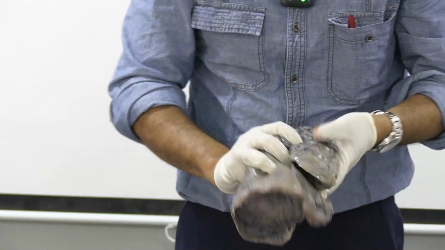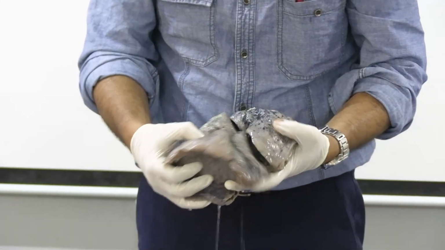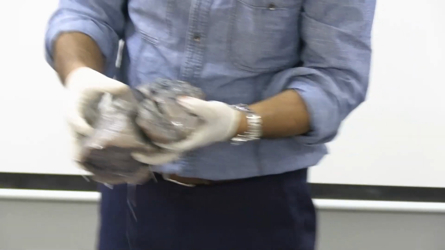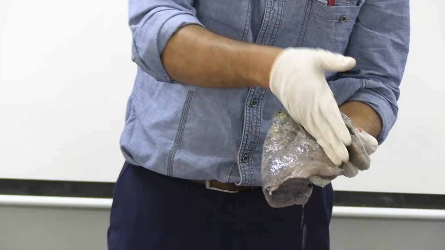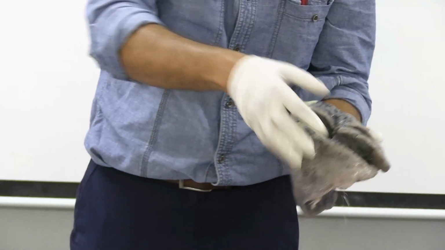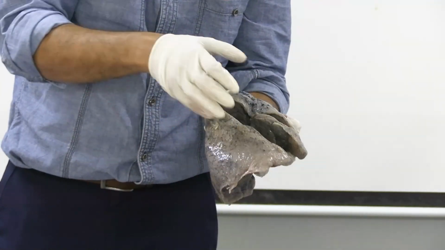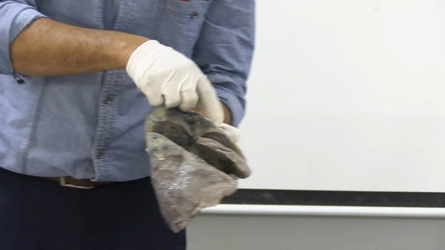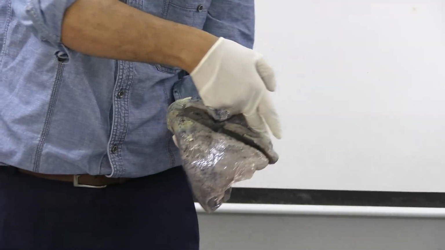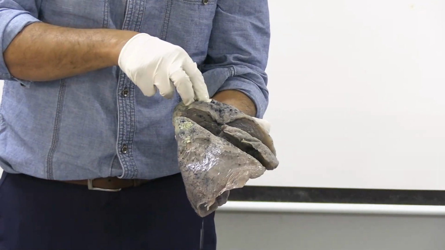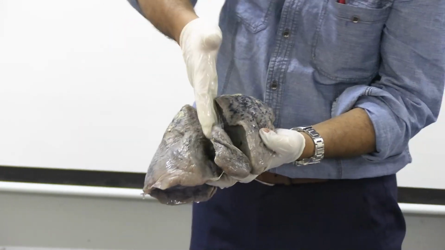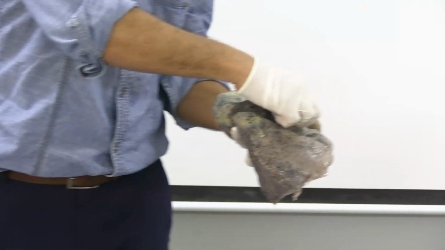Then we are going to identify the fissures. How many fissures do we have? Two fissures. How are we seeing them? This is one fissure, the oblique fissure. This fissure is splitting into upper lobe and lower lobe. And see that in the upper lobe, another fissure is coming over here, splitting this upper lobe into a middle one and an upper one. This fissure we call the horizontal fissure. This one is the oblique fissure, present in both lungs. This one is additional for the right lung.